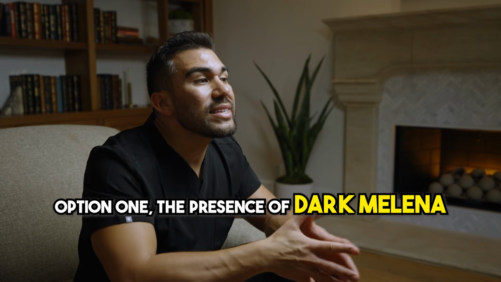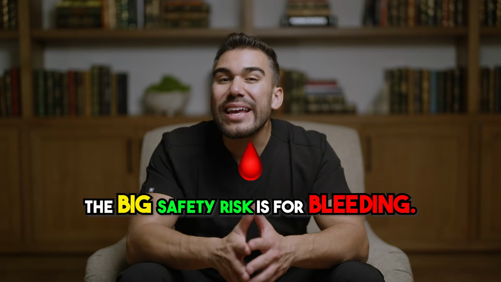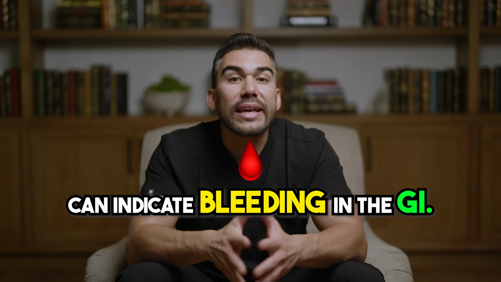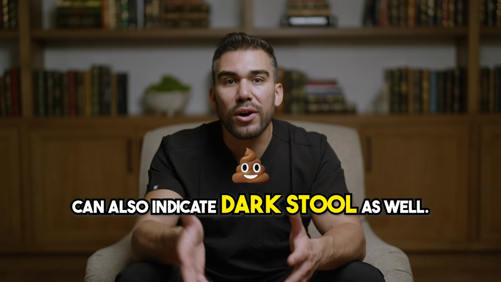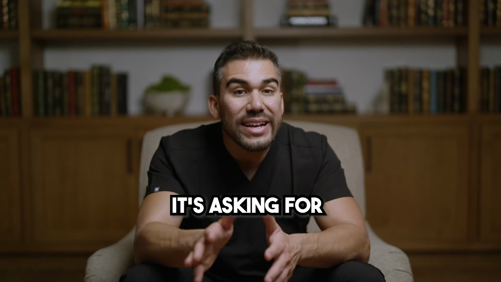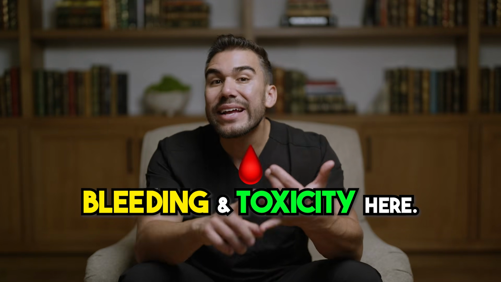Option 1, the presence of dark melena in the stool. This is correct. Remember, the big safety risk is for bleeding. So really any dark stool can indicate bleeding in the GI. Well, taking iron can also indicate dark stool as well. But always reread what the question's asking. It's asking for adverse effects of aspirin. So we have to think bleeding and toxicity here.